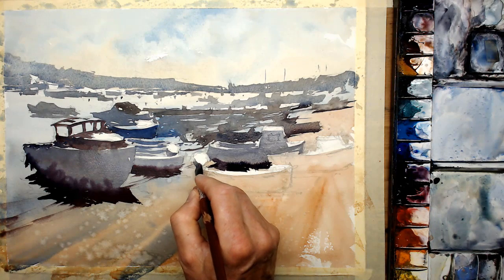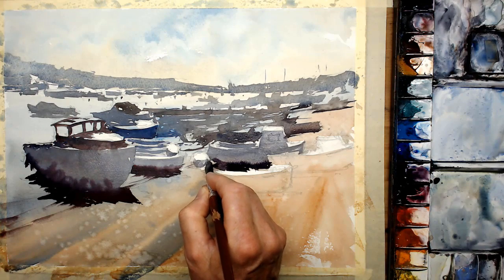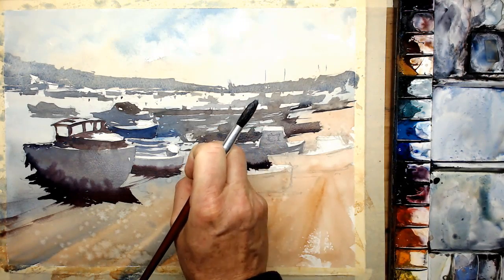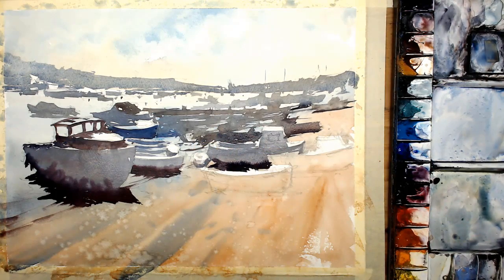Whatever the scientific terminology is, osmosis or whatever it is, they're joining. It's moving of its own accord upwards and giving a nice soft edge.